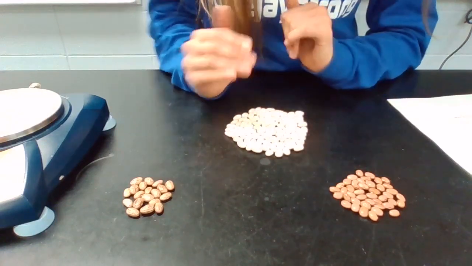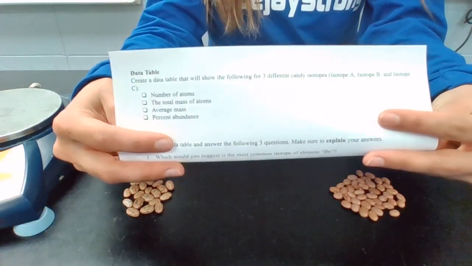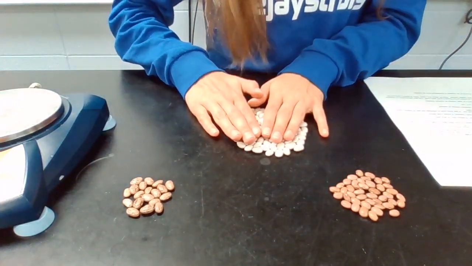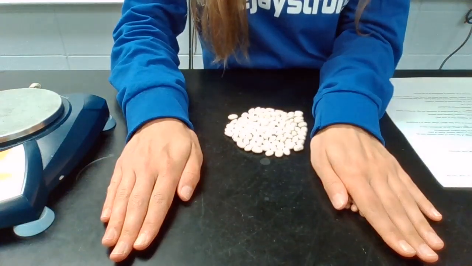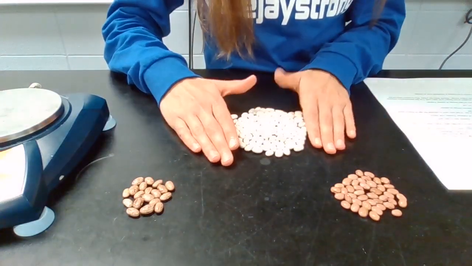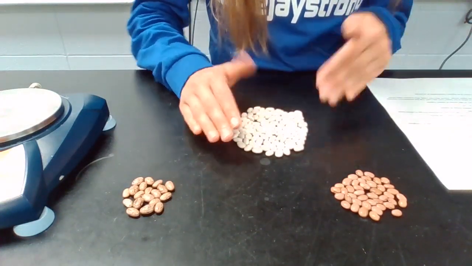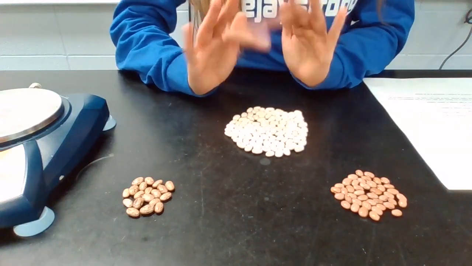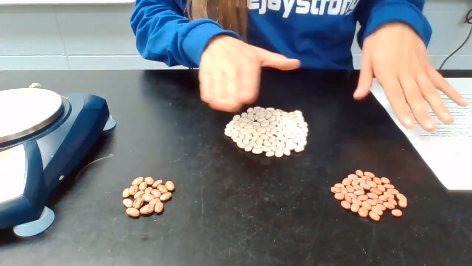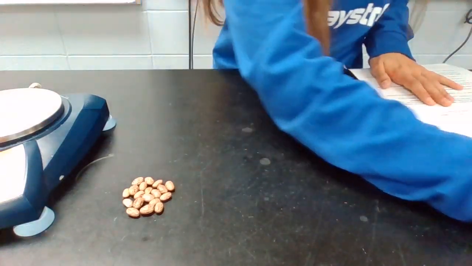So for each of the 3 isotopes, if you look at the section of the lab that talks about the data table, you are going to need to count the number of atoms in each of the isotopes. We are going to find the total mass of the atoms for each isotope, and then you will be calculating the average mass and the percent abundance on your own. Okay, so I'm going to get started with isotope A. Let me move these other ones out of the way. That rhymed. You're welcome.